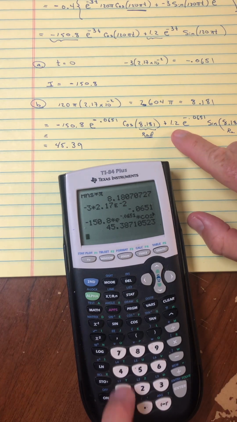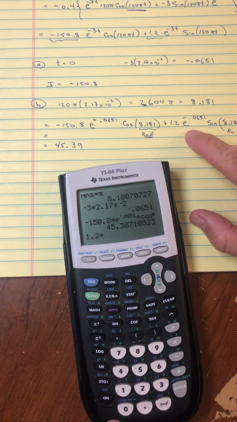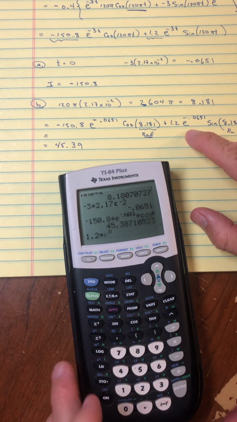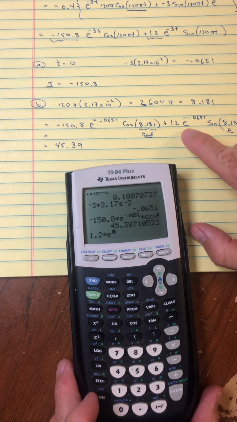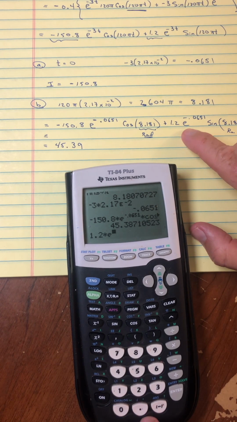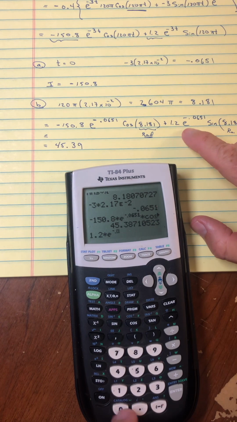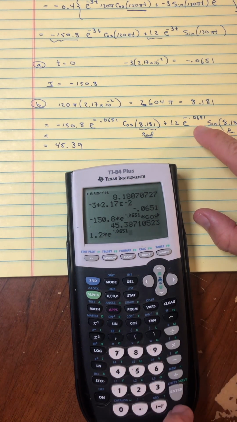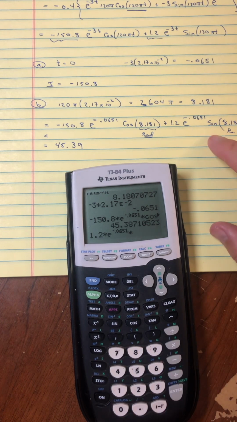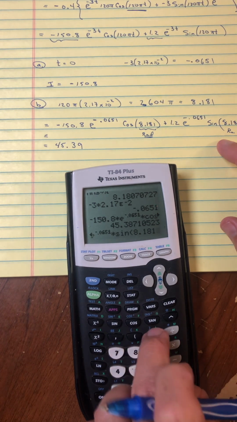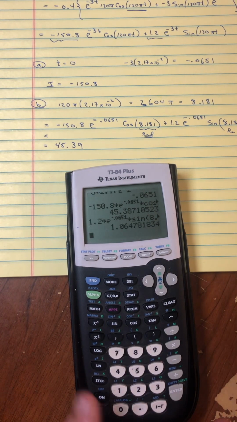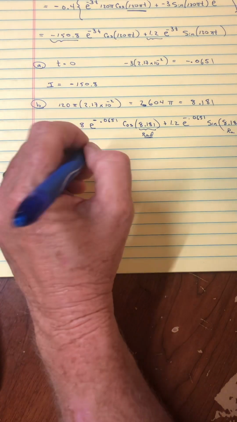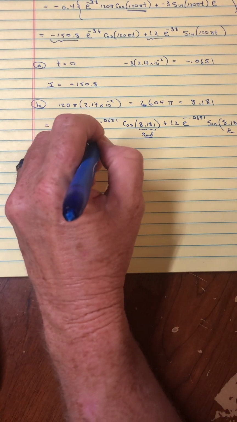And then I'll do this term, 1.2 times, and then we got e again. So e to the negative 0.0651 times sine of 8.181. Okay, and then this is a plus also.